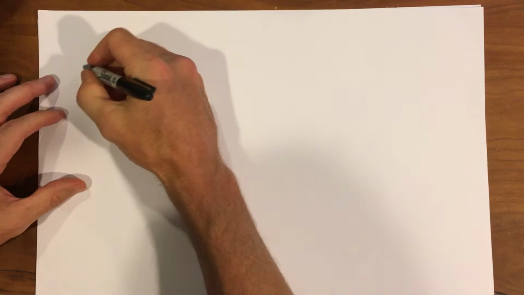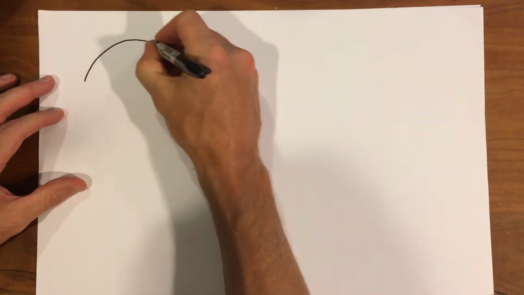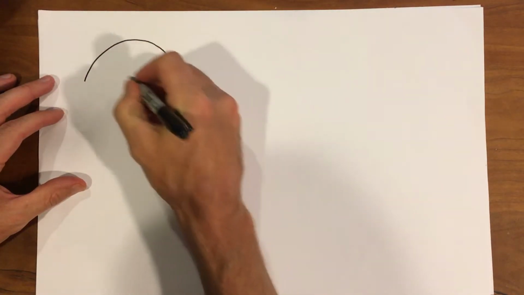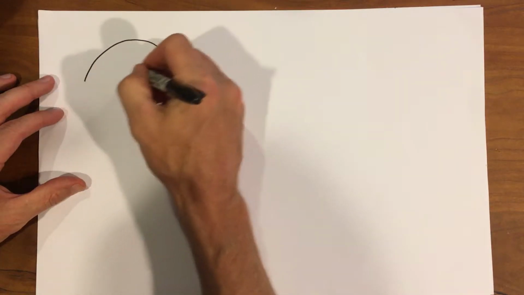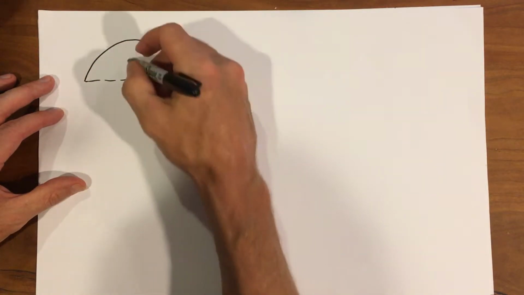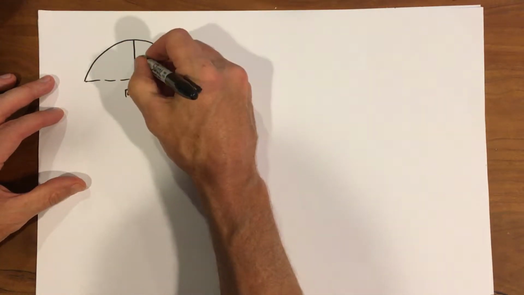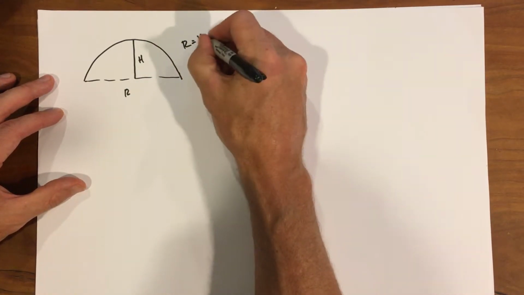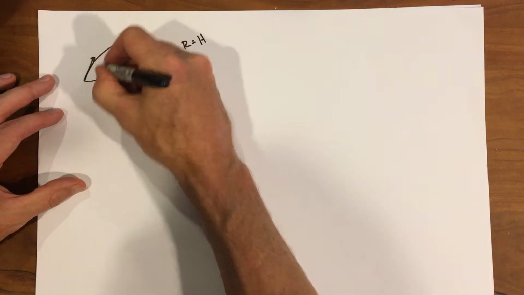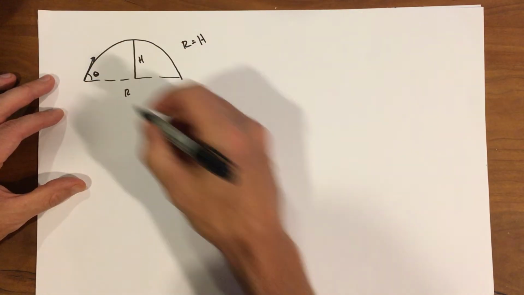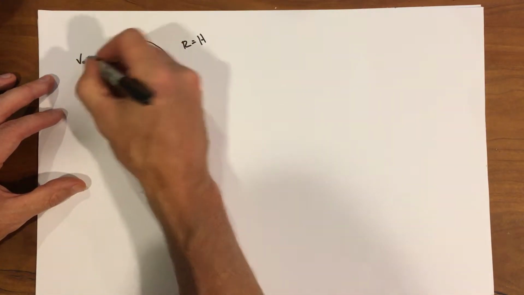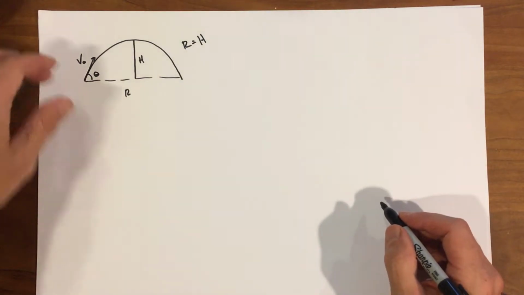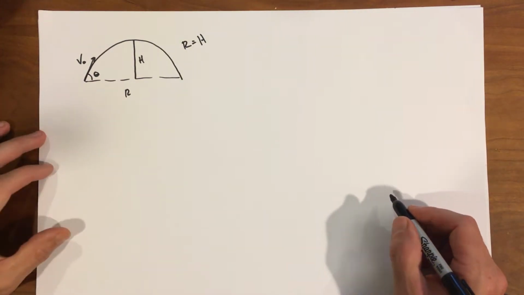Okay, I'm going to go over problem 76 from chapter 3. In this problem, the range of a projectile, which would be R, is equal to the maximum height, which I'll label as H. So I could say that R is equal to H. And I am trying to figure out what this theta is. In problem 76, the initial velocity, v naught, is known.